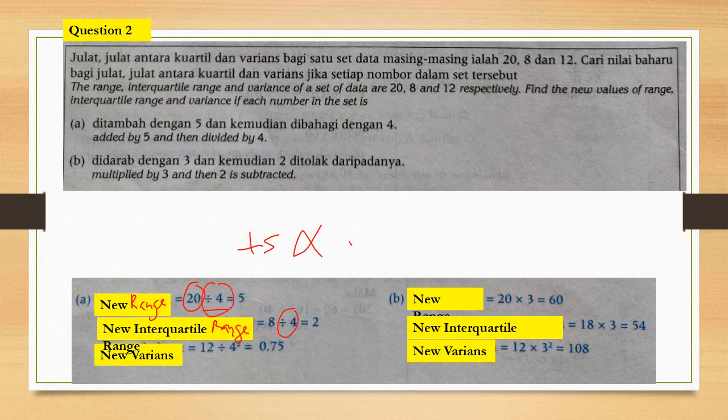And for variance, the new variance, let's erase this one first. So you have to divide by 4 square. Some of you got it wrong, you just divide by 4. You forgot for variance. Remember, variance is this one. So the constant also has to have that square.